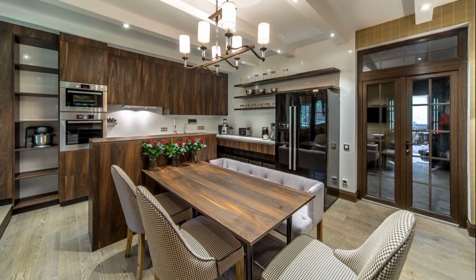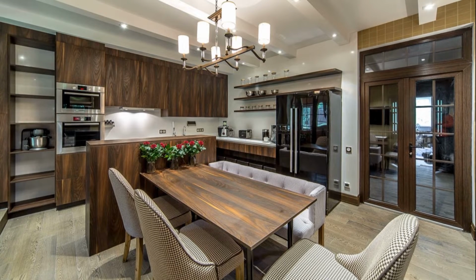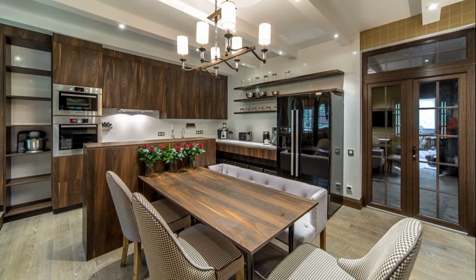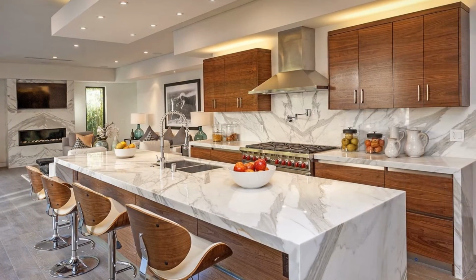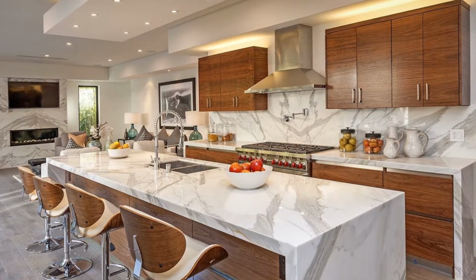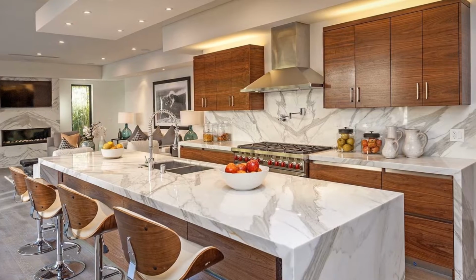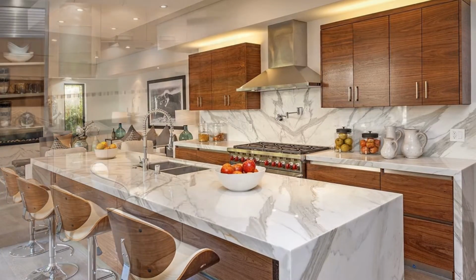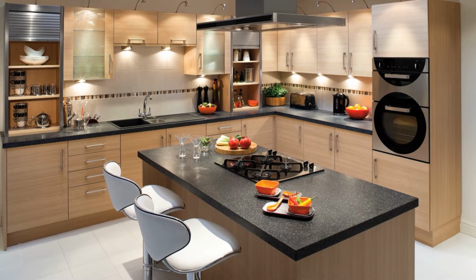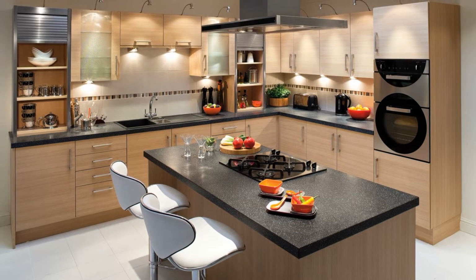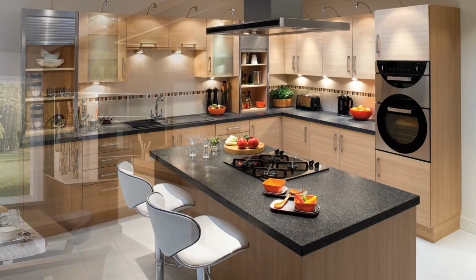Enhanced social interaction. With the kitchen being at the heart of the home, an open floor plan encourages social interaction and engagement. Whether you're cooking, dining, or relaxing, you can easily interact with family members or guests in the adjoining living spaces, promoting a sense of togetherness and camaraderie.